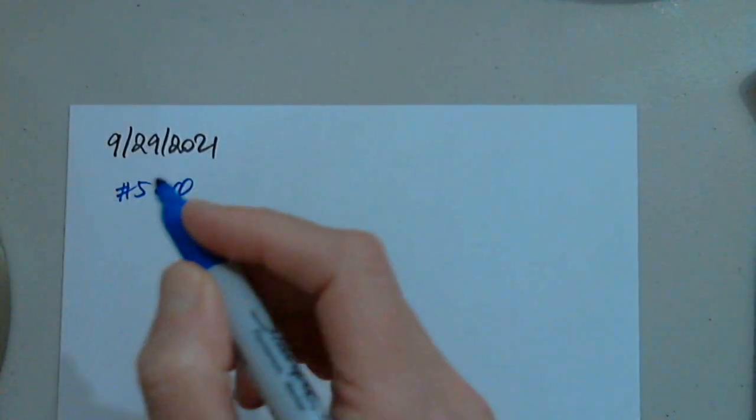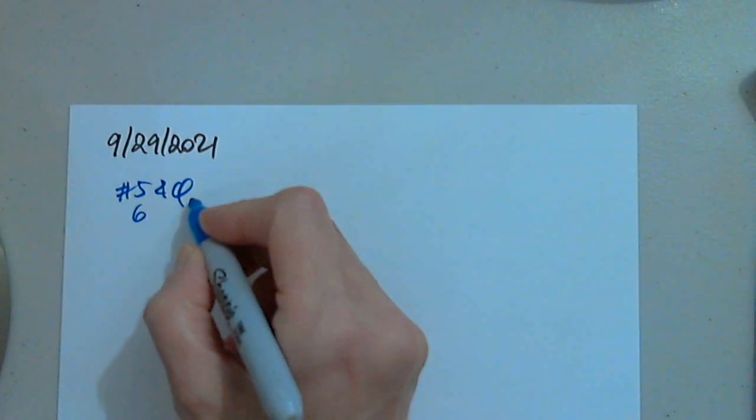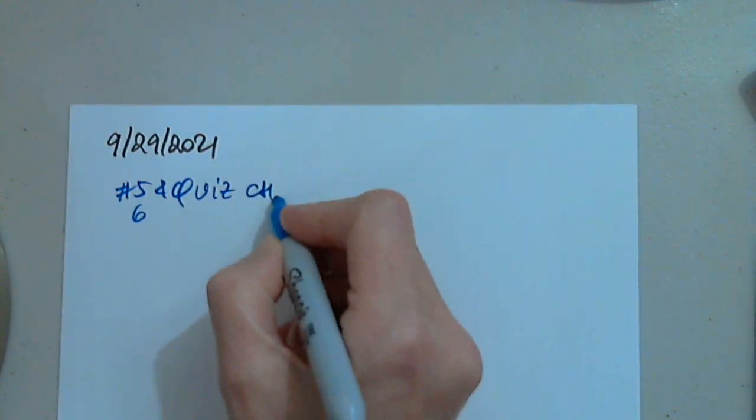Question 5 and 6? Yes, please. Very good. 5 and 6 from quiz chapter 3. Okay, let's see if I can get there.